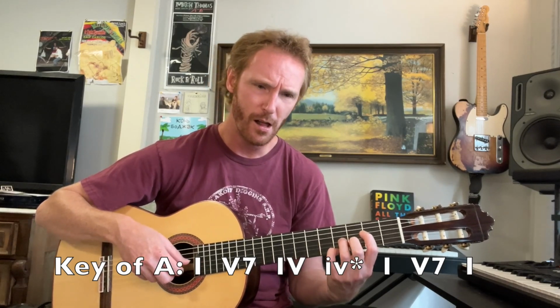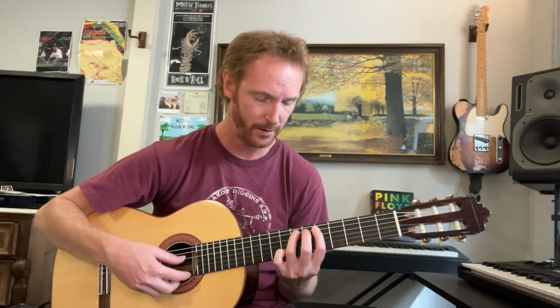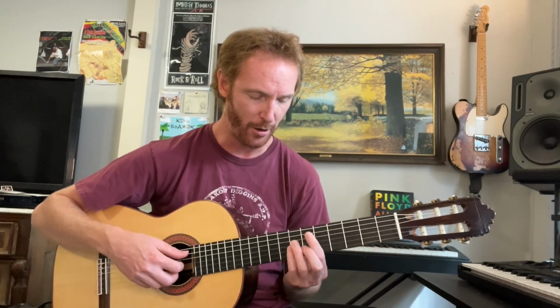So John, and in the key of A, we have a D major. It's our 4 chord. But in the key of A minor, the 4 would actually be a minor. So he's going from 4 major to 4 minor to 1. So he's borrowing from the minor key just for a brief moment.